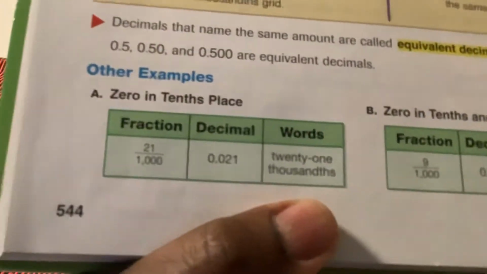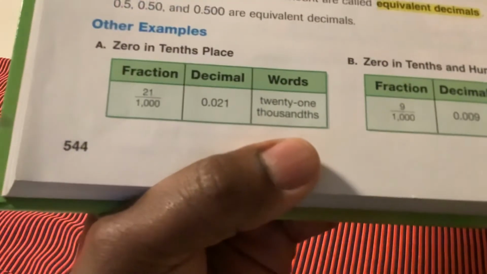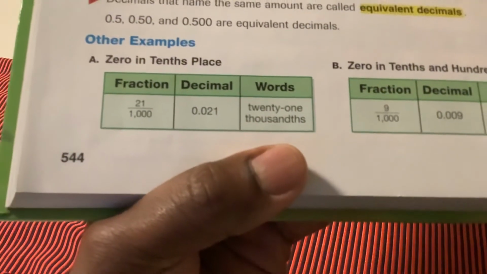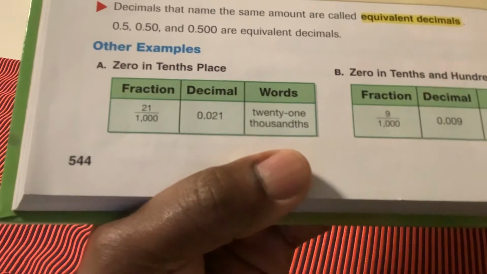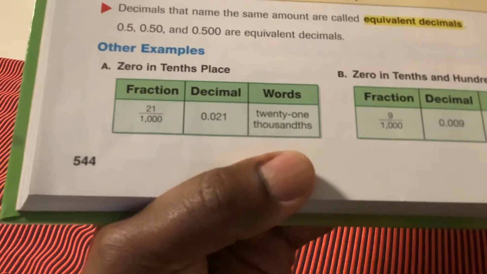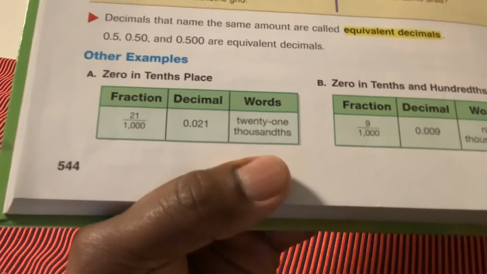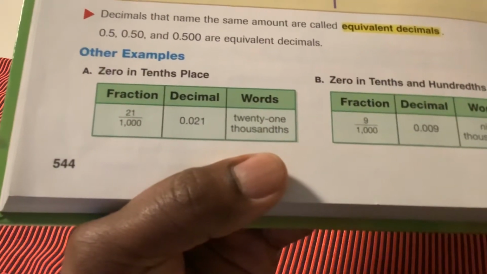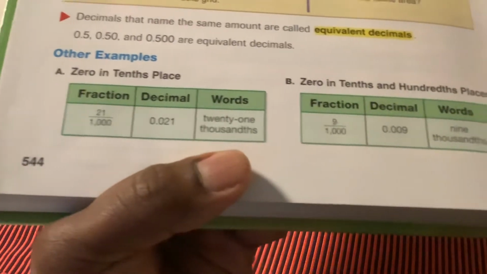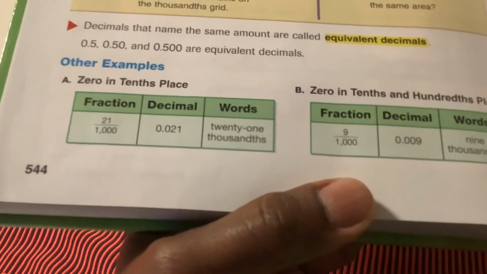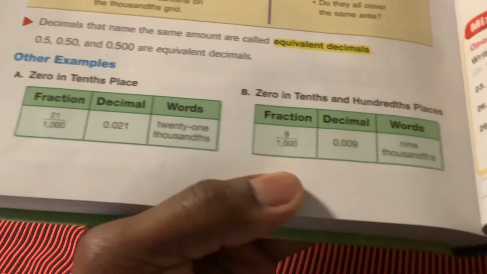Let's look down here at this chart. 0 in tenths place. As a fraction, you have 21 over 1,000. As a decimal, you have 0.021. And finally, in words, you have 21 thousandths.